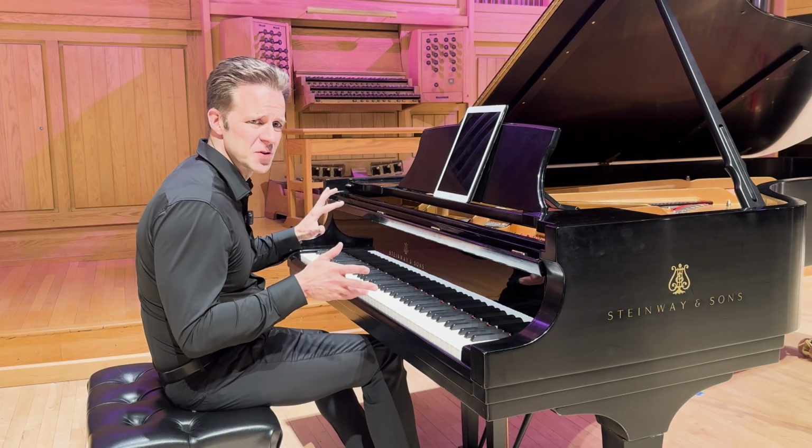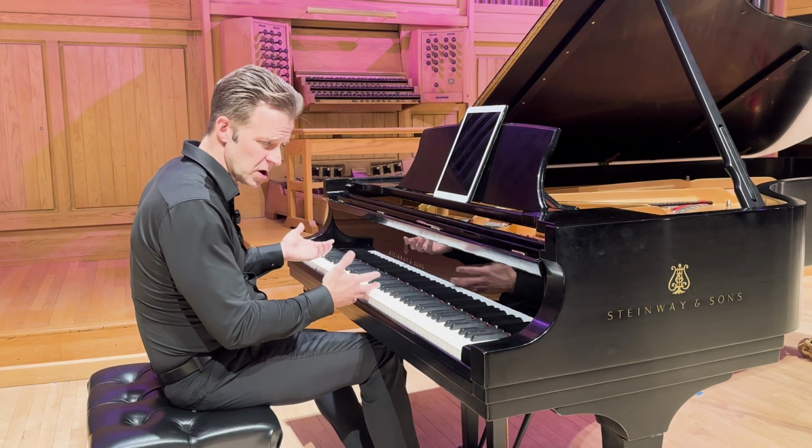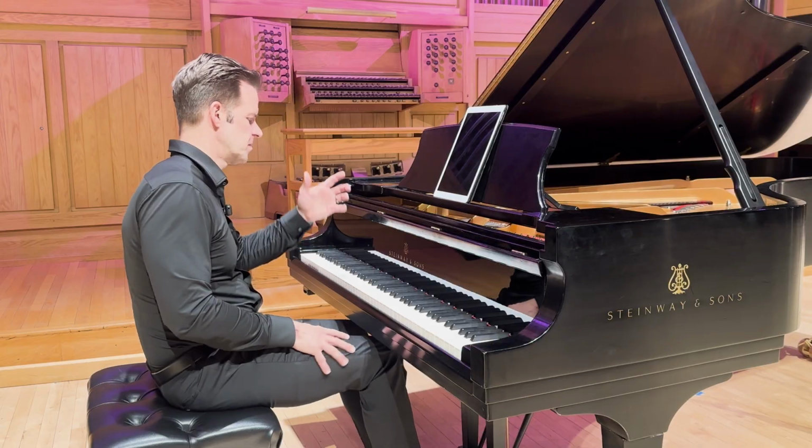It doesn't matter how many notes are going in between, but you're just going to stop on 1, and you're going to stop on the previous note before getting to 1.